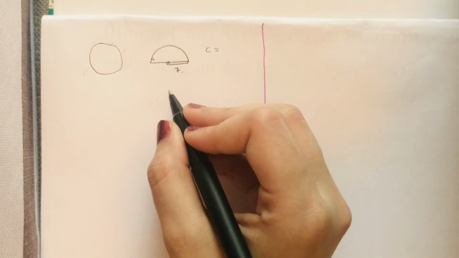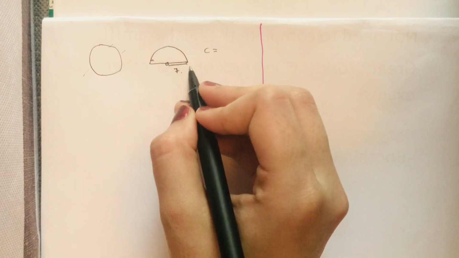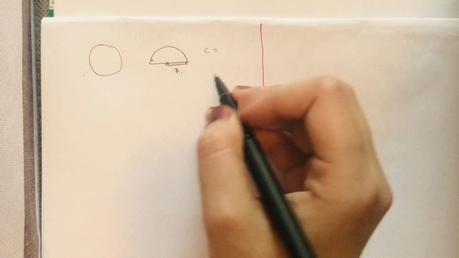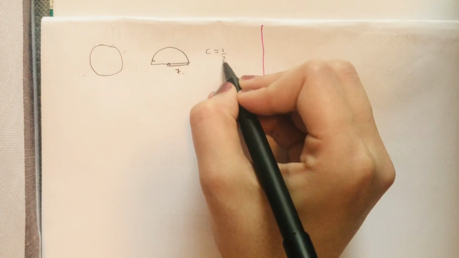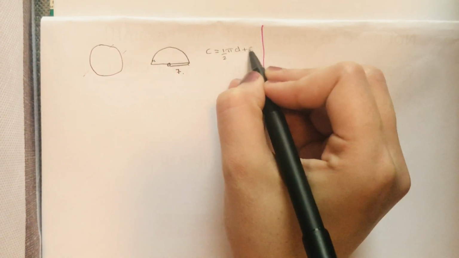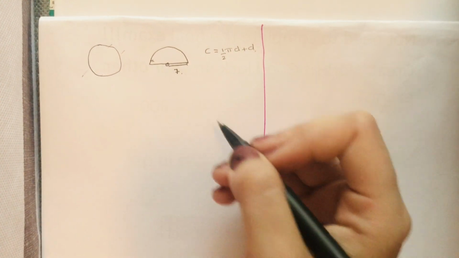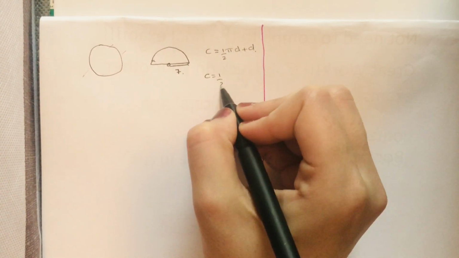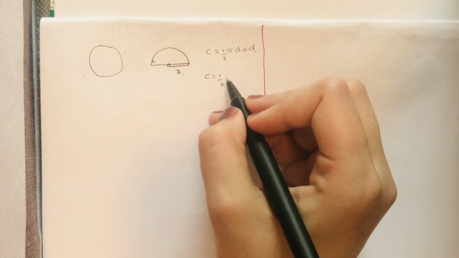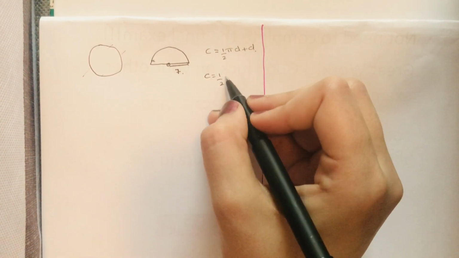Circumference of a semicircle where there's no imaginary line but a proper continuous line is half pi d plus d. Okay, we know that already. So c is equal to a half. I think it's best to use the fraction here because there are a lot of fractions in this question.